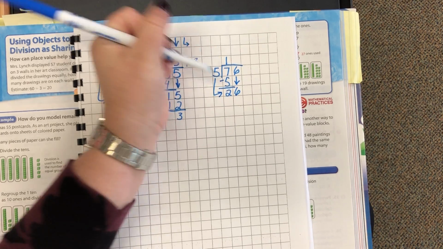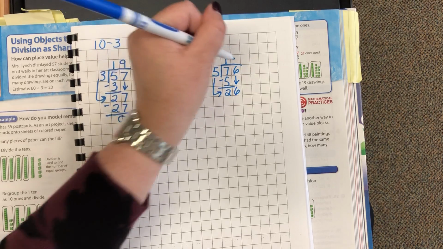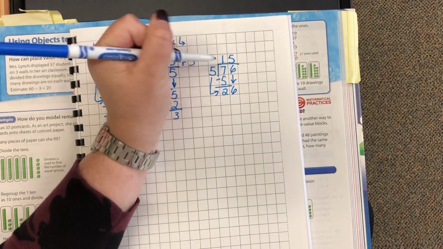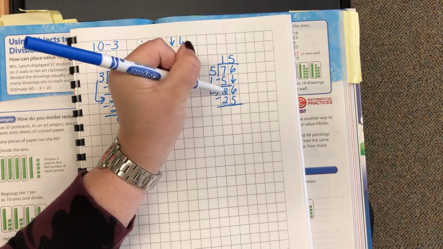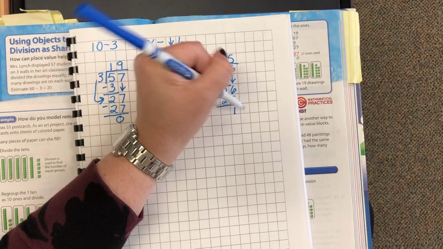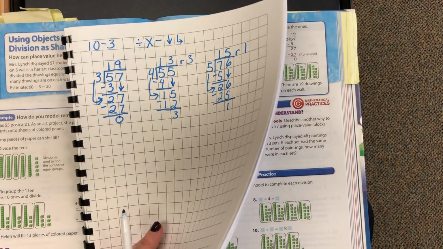Bring it on back. Okay, divide. 5 goes into 26 5 times. Multiply. 5 times 5 is 25. Subtract. 26 minus 25 is 1. Nothing else to bring down, so I have a remainder of 1.